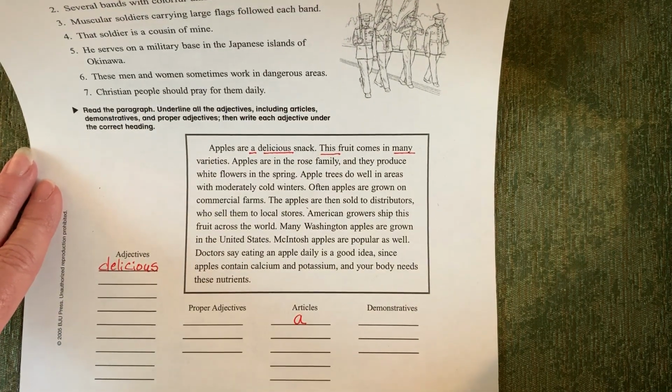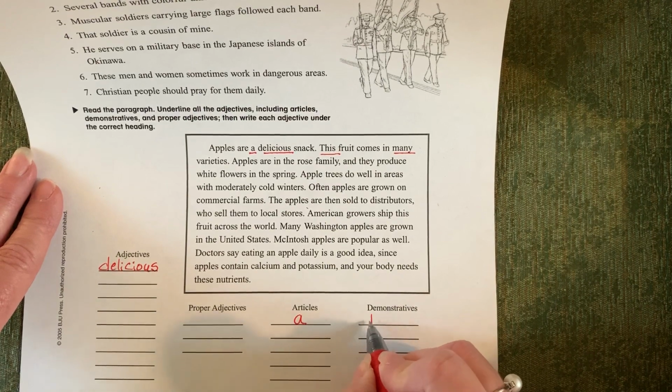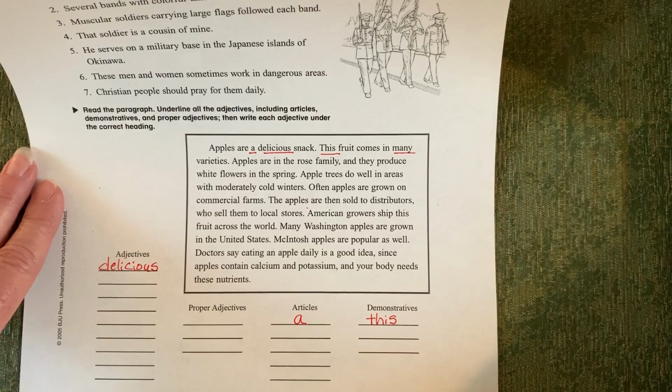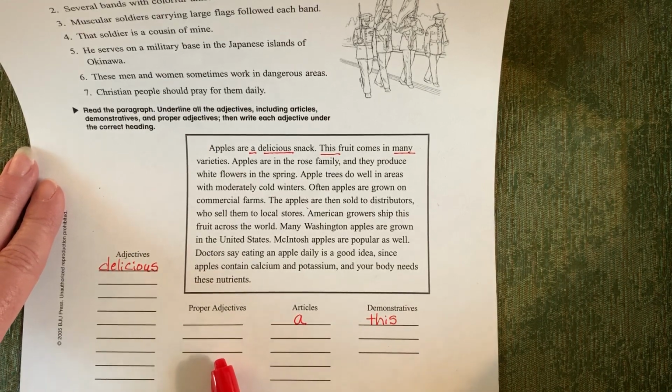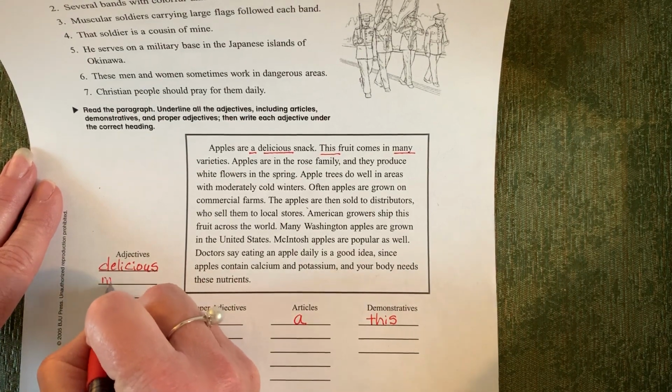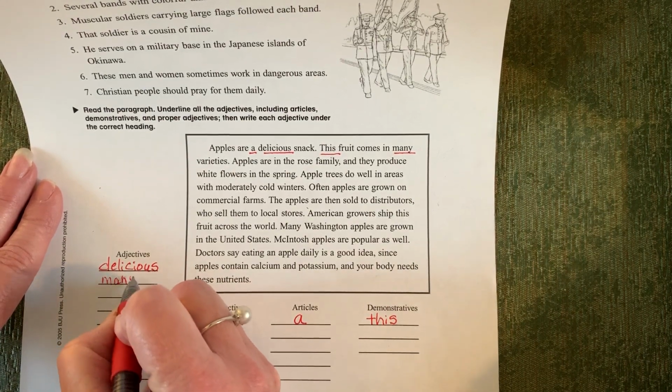Yeah, you're right. It's a demonstrative. So it goes under that heading. And then many isn't a proper adjective, and it's not an article, and it's not a demonstrative, so it just goes over here in the adjective category.